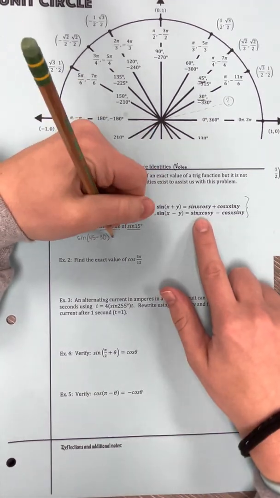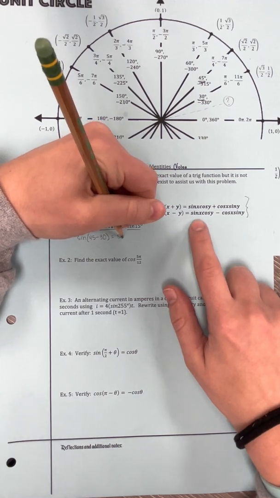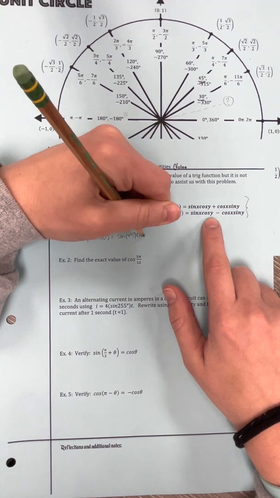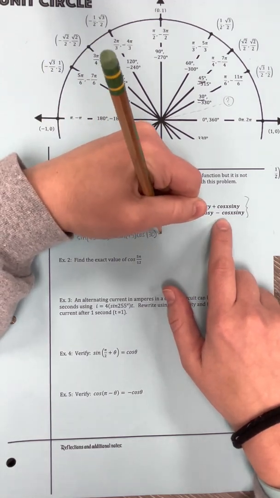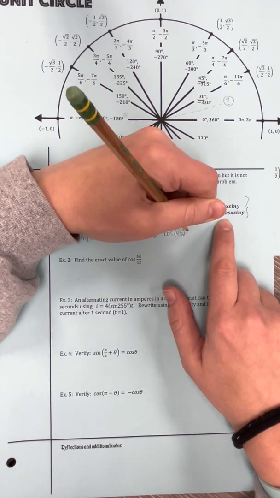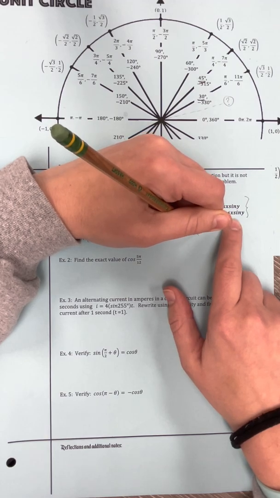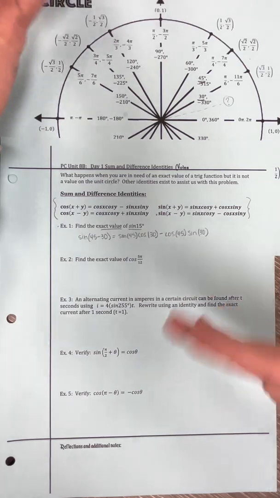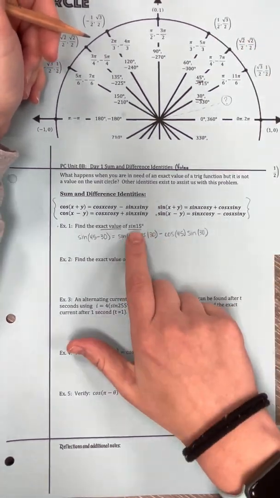So then we'll write sine x, which is going to be the first one. So that's sine 45 times cosine of y, which is 30, minus cosine of 45 times sine of 30. Now we can use the x and y values that we know for 30 and 45 to find sine of 15 degrees.